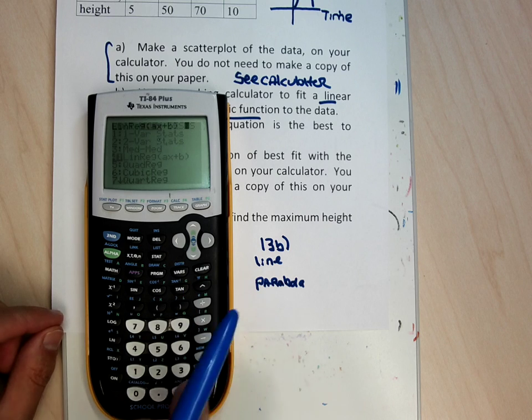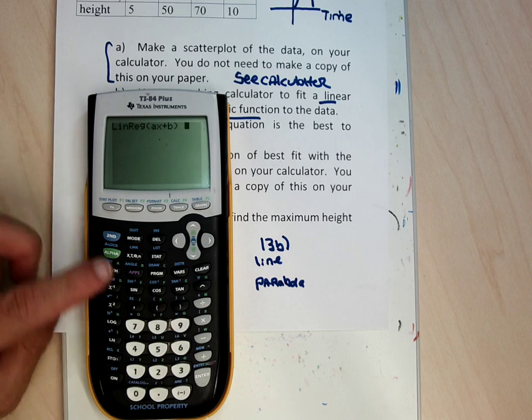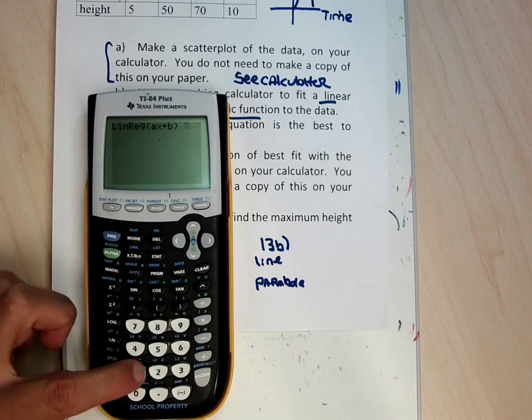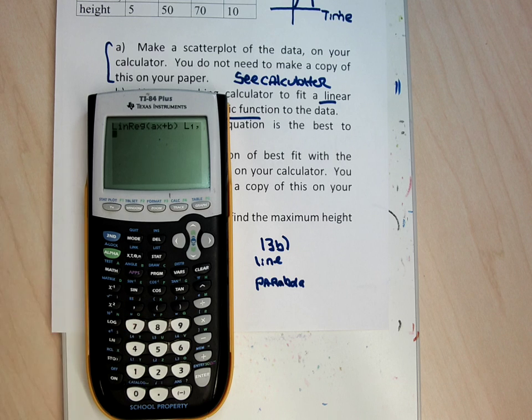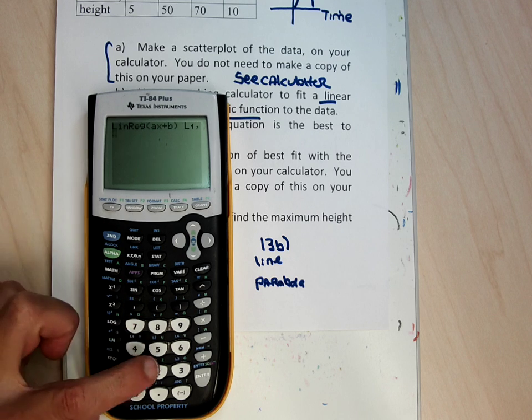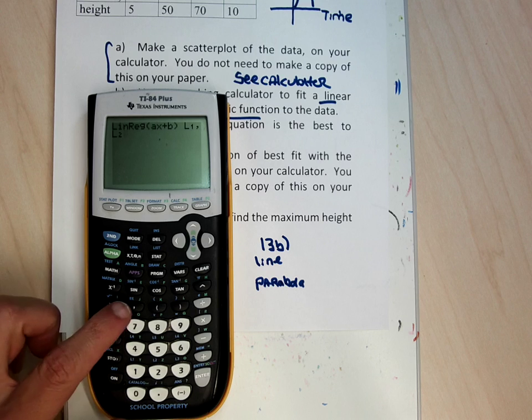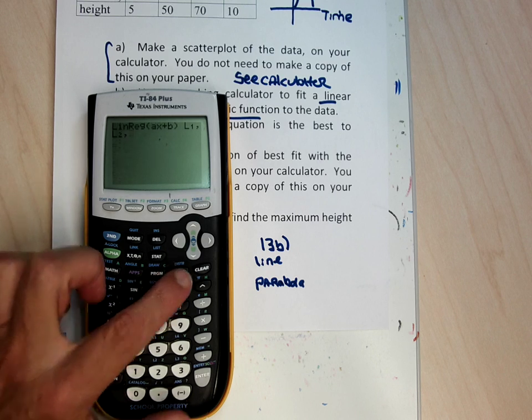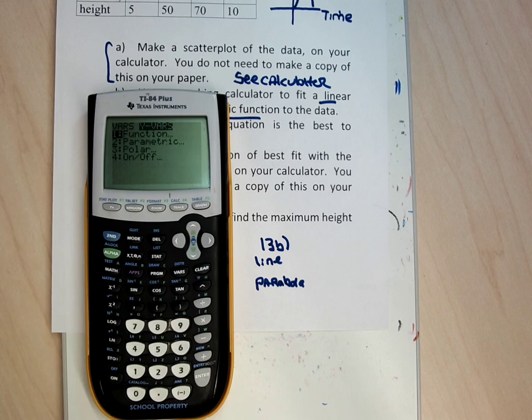We hit enter, and then we do second and 1 for list 1, comma, second and 2 for list 2, comma, vars, y-vars, enter on function, enter on y1. Now when I hit enter next time, it's going to give me the equation for the line.